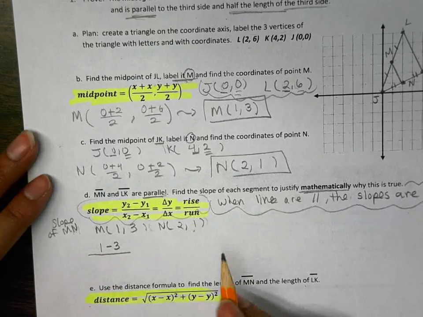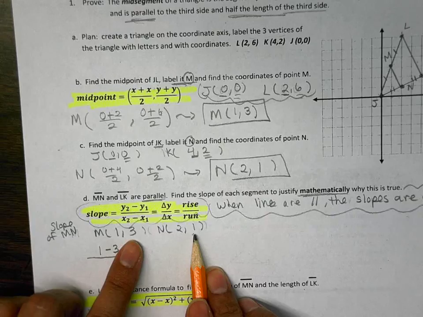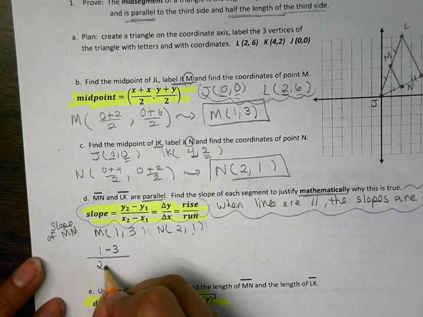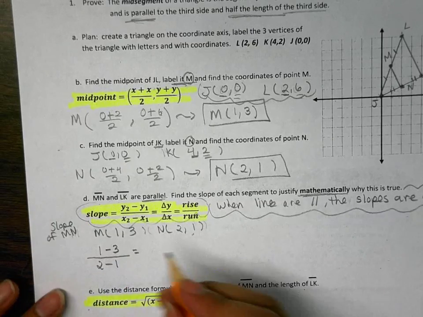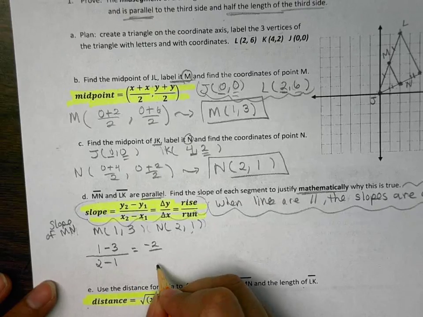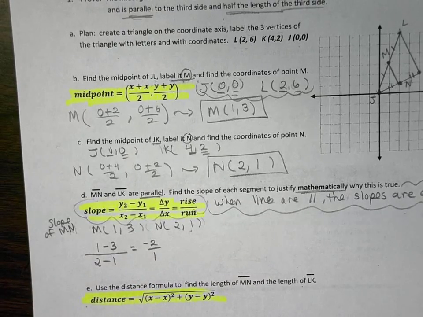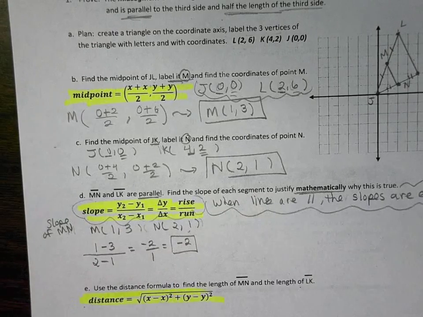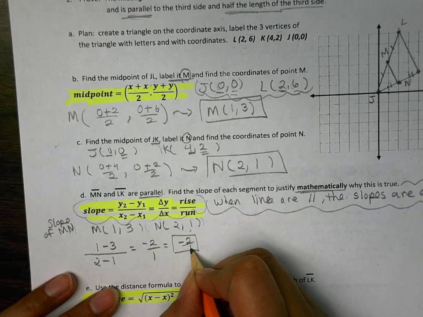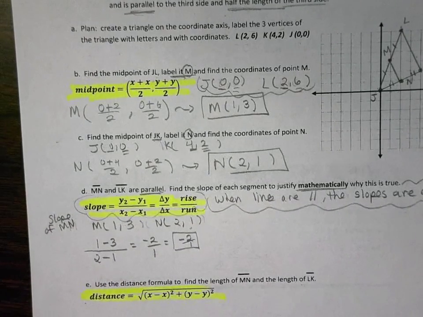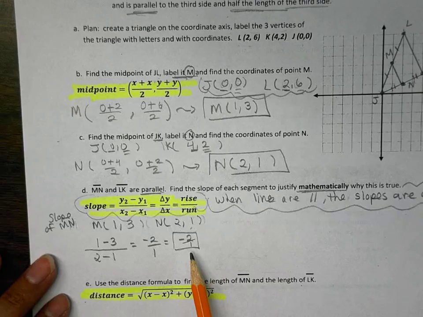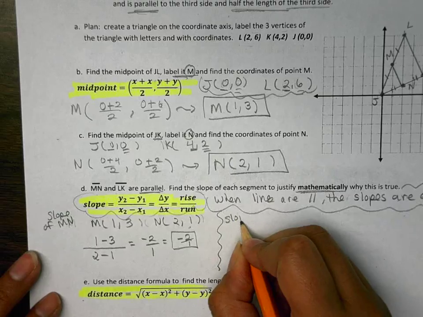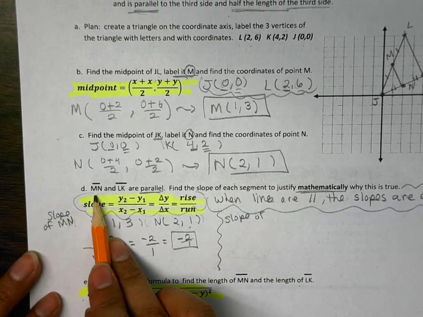I'm sorry. So if I'm doing 1 minus 3, what do I have to do with the x's? 1 minus 2 or 2 minus 1? I have to do 2 minus 1. I have to be consistent. What's 1 minus 3? Negative 2 over what's 2 minus 1? 1. And what's negative 2 over 1? The slope. Negative 2. Is that the same as negative 2? If you want to leave it over 1, is that okay? Yeah, you might as well, because that can actually show the rise and the run. Rise is negative 2 and the run is 1. All right, now I'm going to do the same exact thing, but this time for what line? I just did MN. Now I'm going to do what?